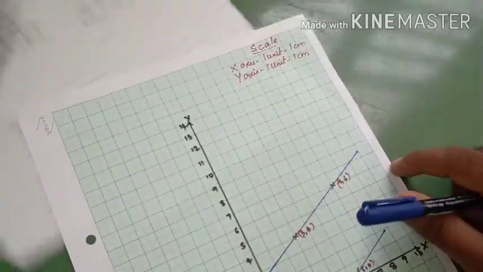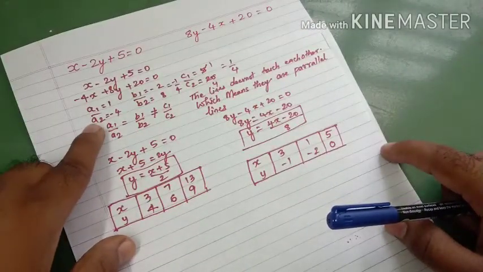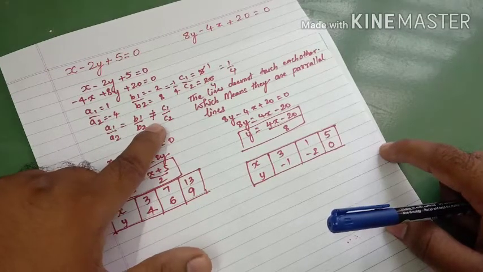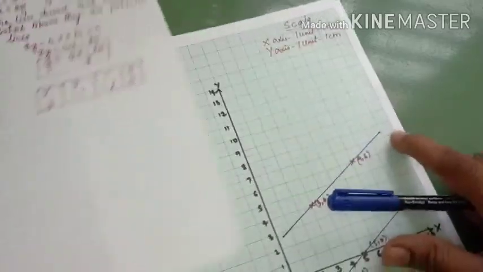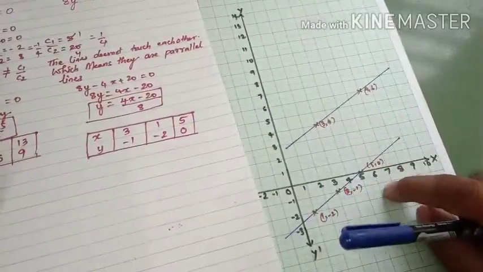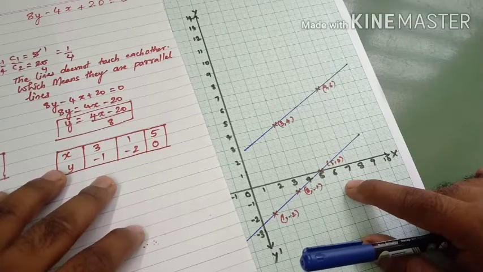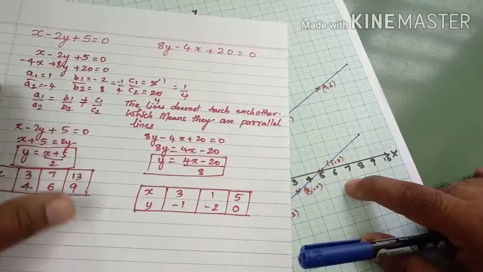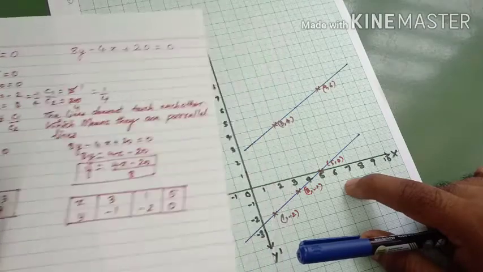So by the condition we saw, by comparing the ratios, when a1 by a2 is equal to b1 by b2, that is not equal to c1 by c2, then those are parallel lines. So when we plotted the graph, these are parallel lines. The question may say, solve the equation graphically if they exist. So you just compare the ratios, and if this is the condition, then you can directly write that there is no solution since the lines are parallel, and directly go to the next problem.